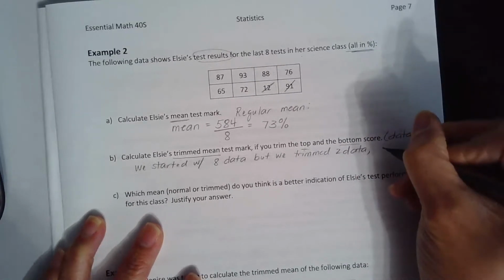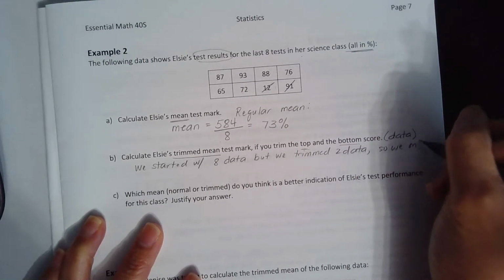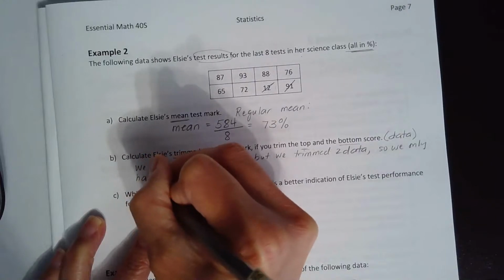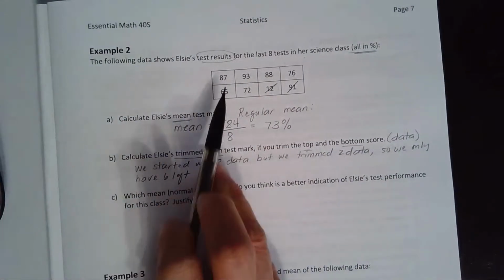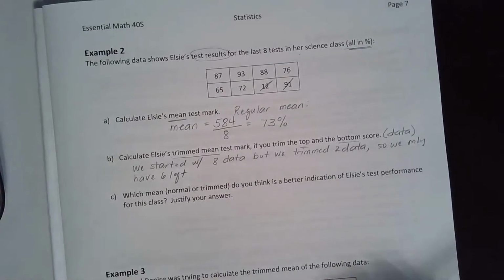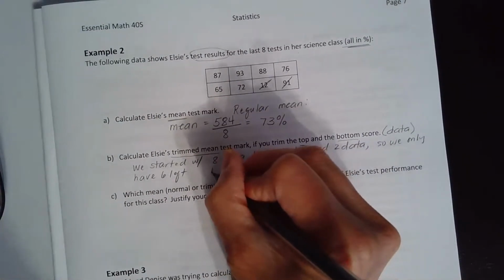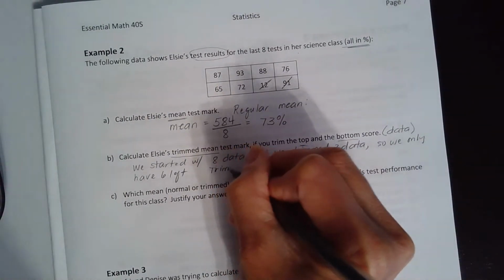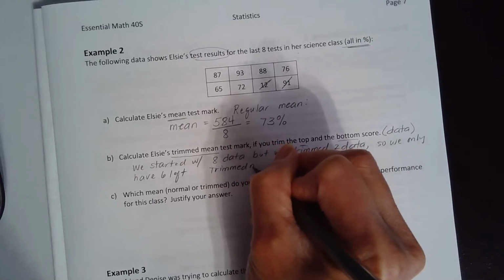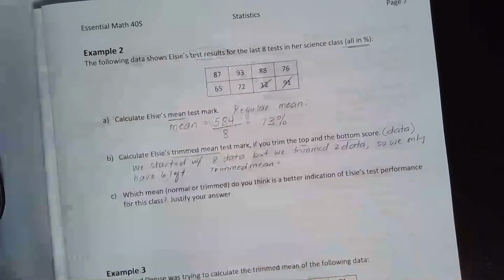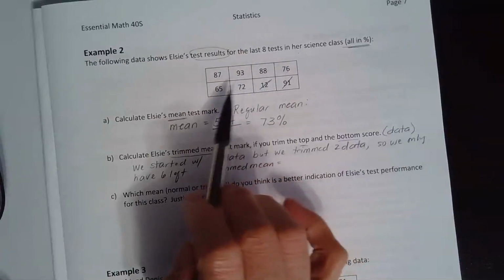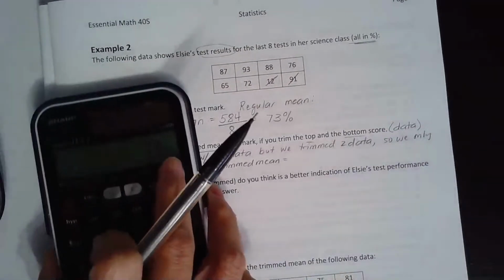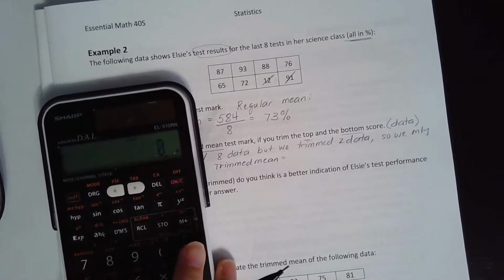So we are left with 6 left, right? We only got 6 data left. So let's figure out the trimmed mean. Trimmed mean is equal to, we're going to add all of these up, all 6 of them. So why don't you go ahead and add them up?